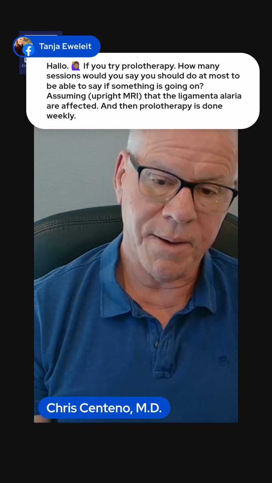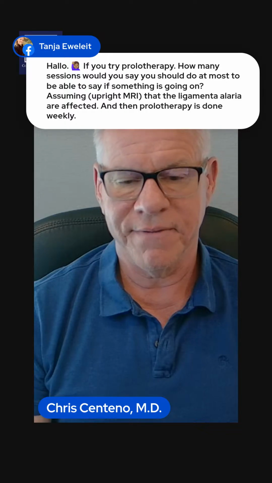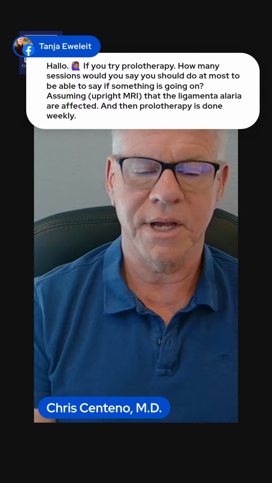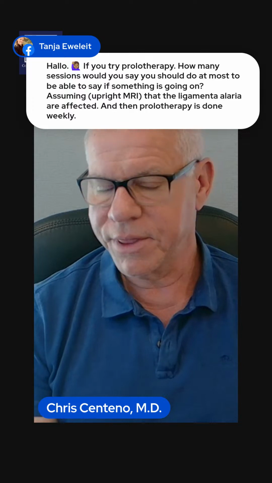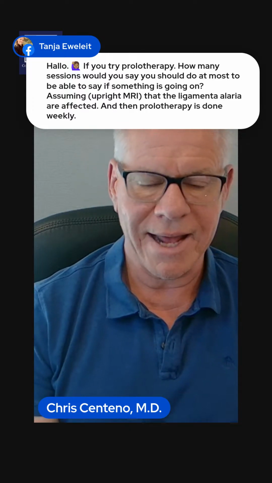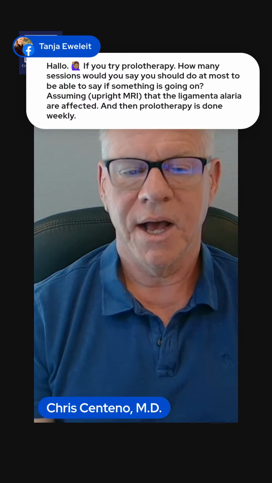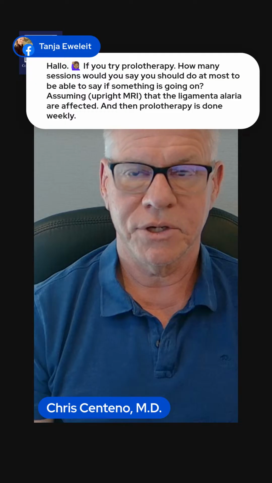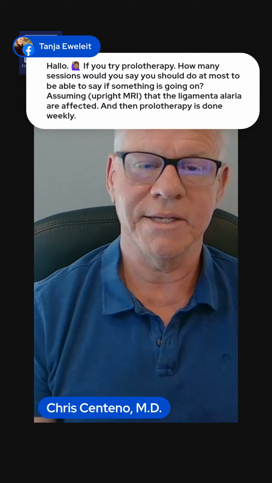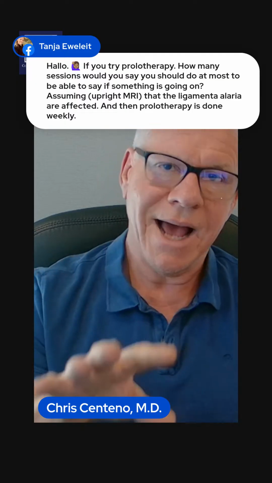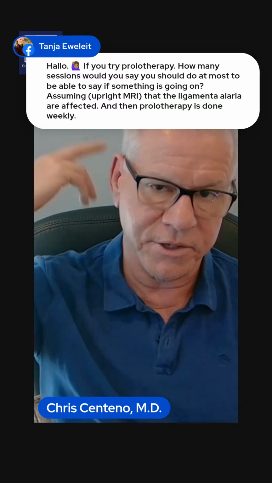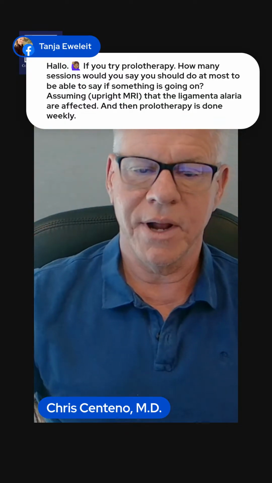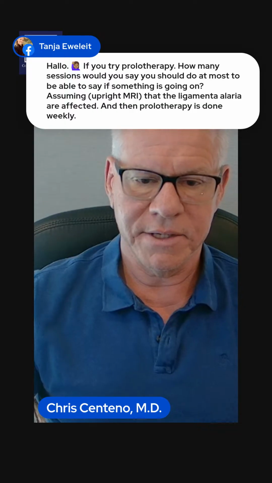Number one, upright MRI wouldn't be usually a valid way to diagnose a problem with the alar ligament. And then two, prolotherapy wouldn't be a way to address that alar ligament problem. So, just realize that that type of alar injury, if present, isn't going to respond to posterior injections back here because you're not getting anywhere near those alar ligaments.